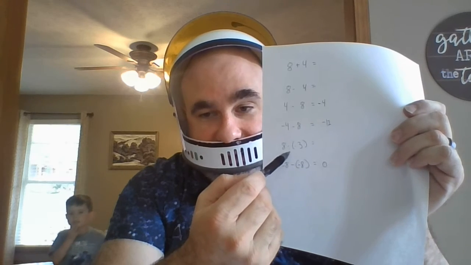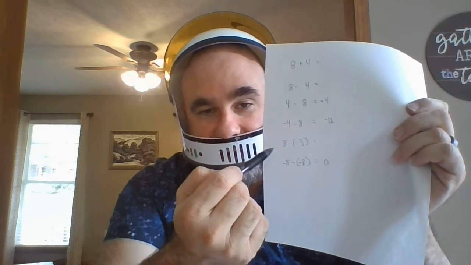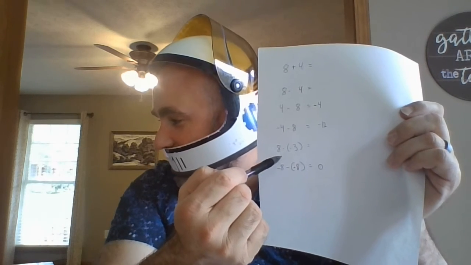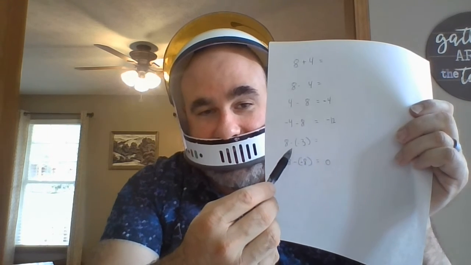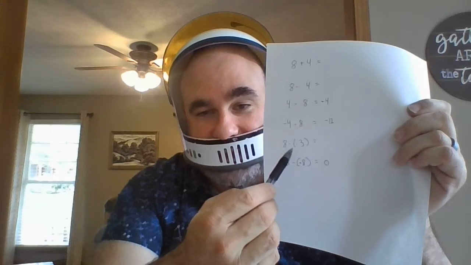You see two negatives, that becomes a positive. So you go 8, we have an alien creature in the orbit. So an 8 minus a negative 3 is 8 plus 3, which is 11.